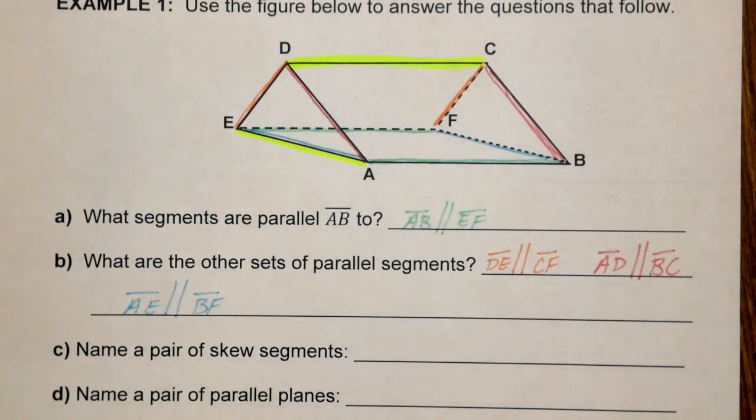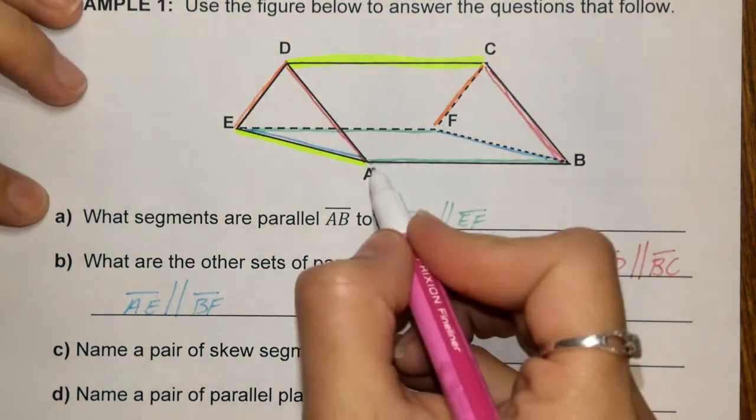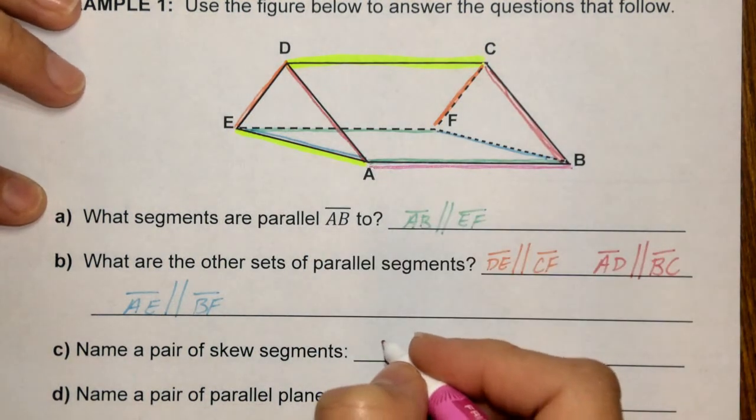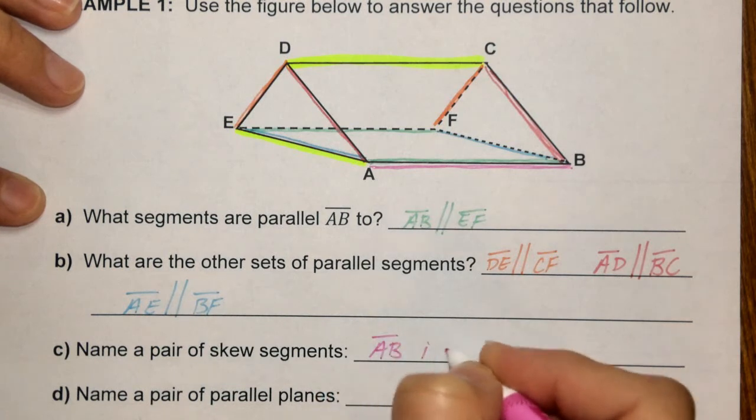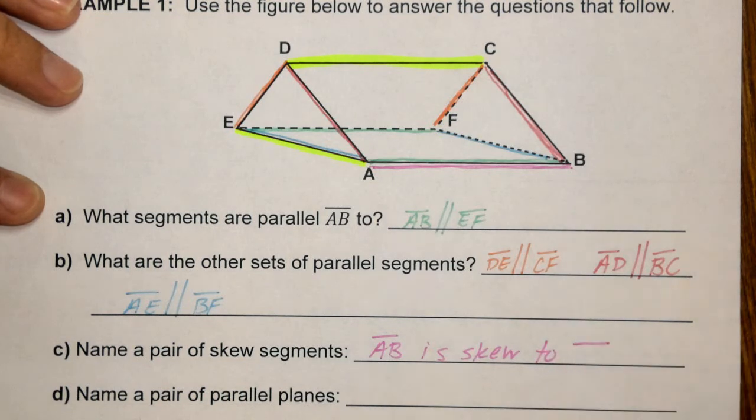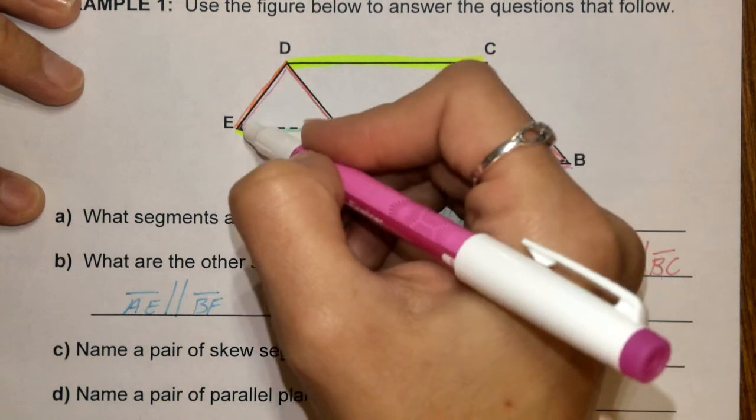We now need to talk about and identify a pair of skew segments. So when we look over here, remember these are going to be segments like what I have highlighted. We're going to identify another pair here. If we take a look at AB, we can say that segment AB is skew to segment, let's take a look. There are several of them, and we'll identify DE over here.